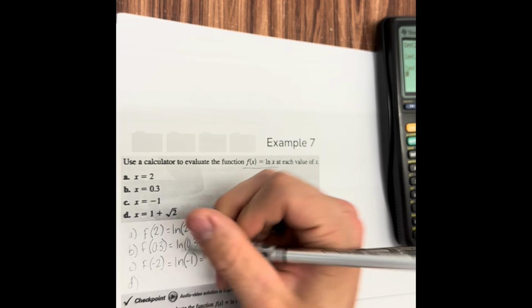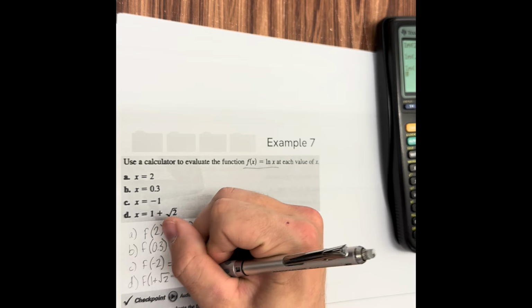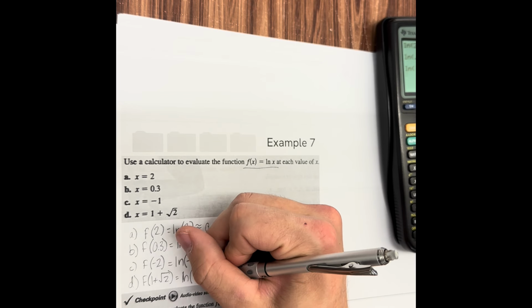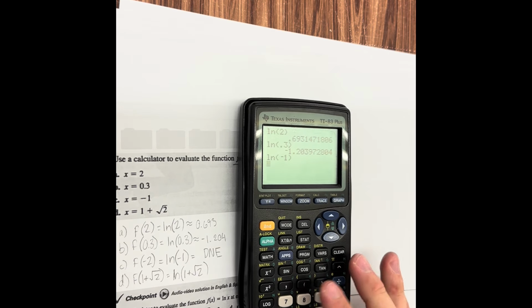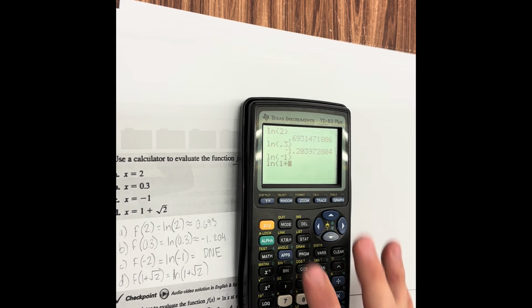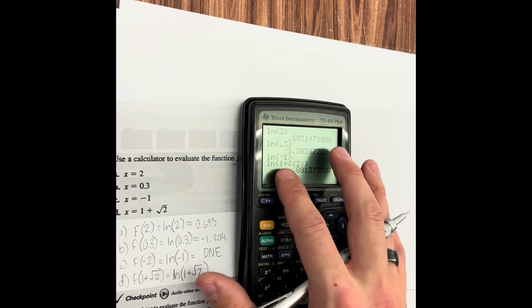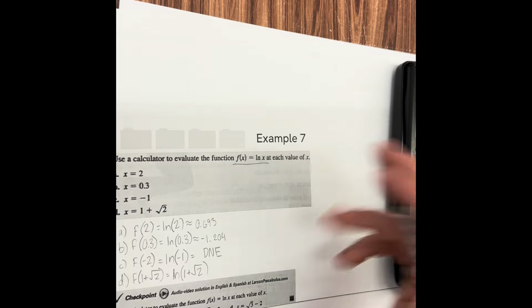Letter D, we have f of 1 plus the square root of 2. So natural log of 1 plus the square root of 2. We just have to be careful with our parentheses here. Natural log 1 plus the square root of 2. Close your parentheses so it's all the way around your 1 plus square root of 2. We get 0.881.